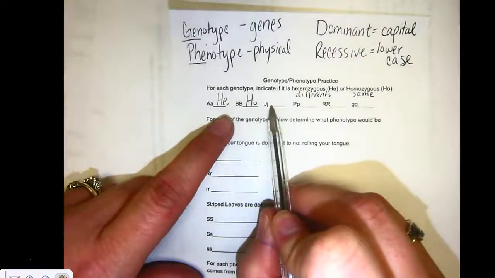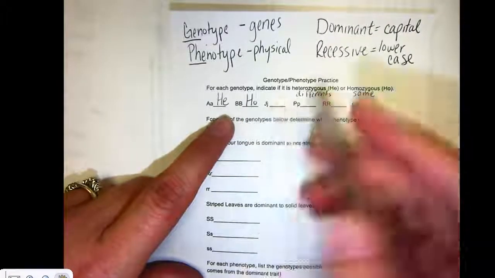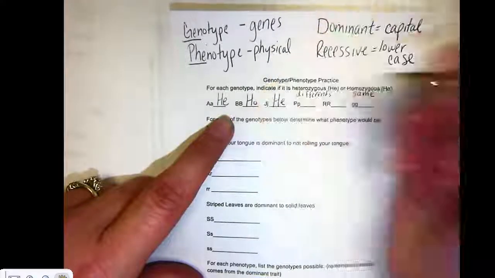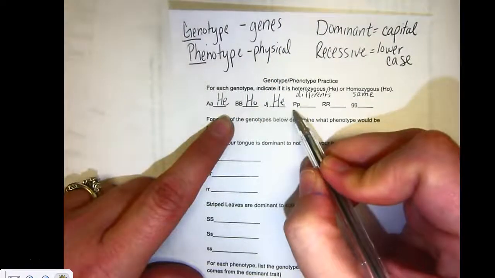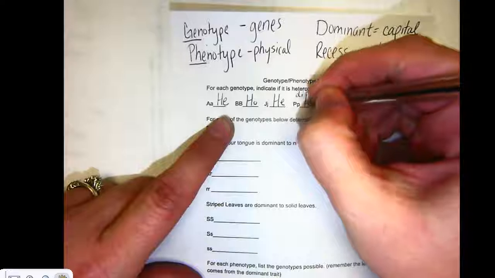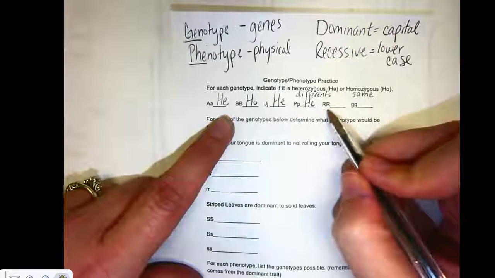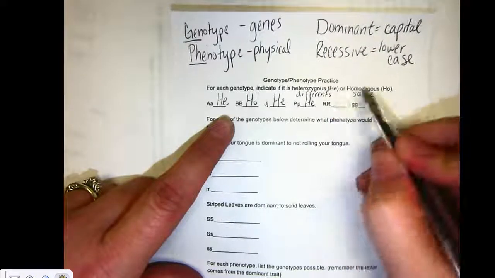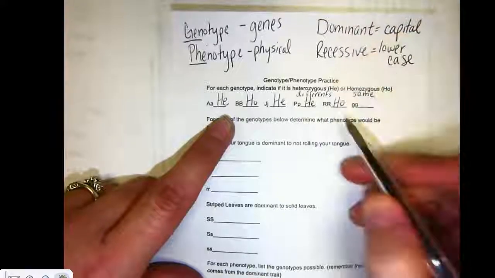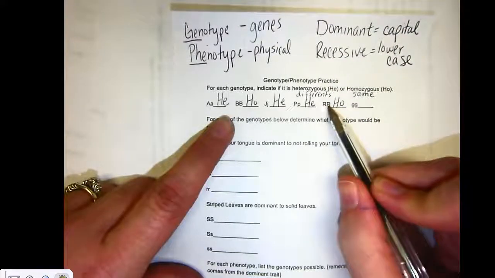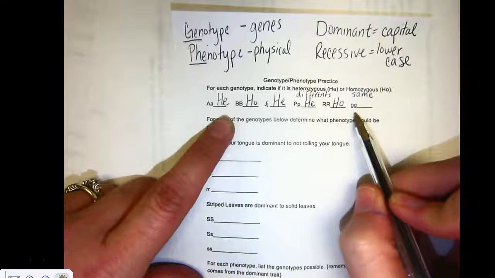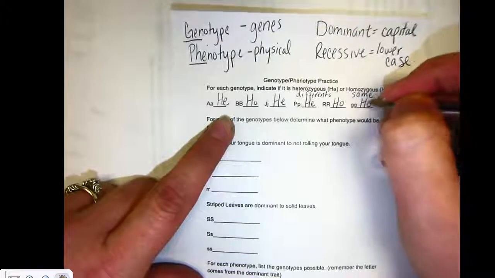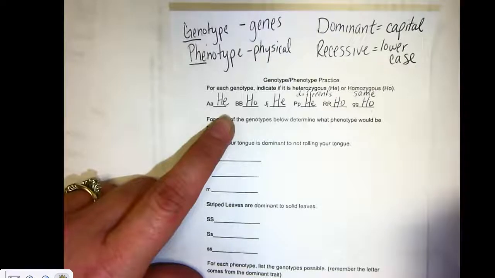This one is capital J, little j, so that's heterozygous because they're different. Same thing there, so heterozygous. Capital R, capital R, they're the same, so that's homozygous, and this would be called homozygous dominant because they're both dominant. Little g, little g, they're the same, so homozygous, but that's homozygous recessive.